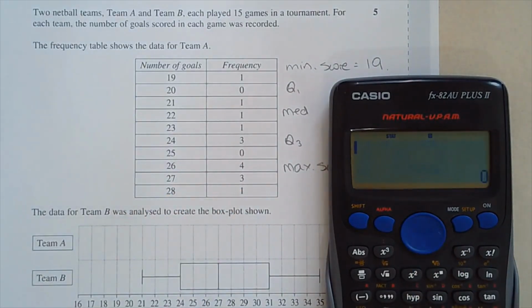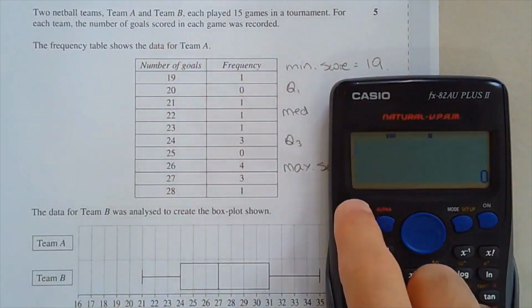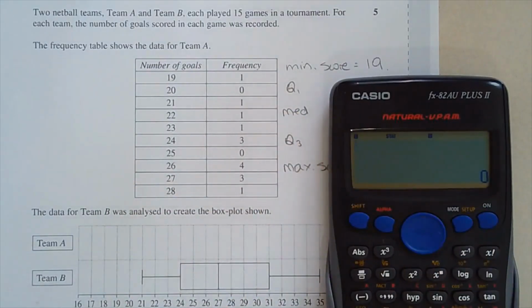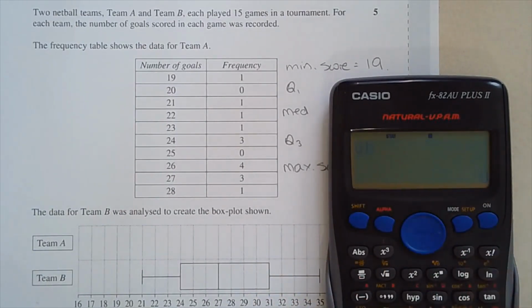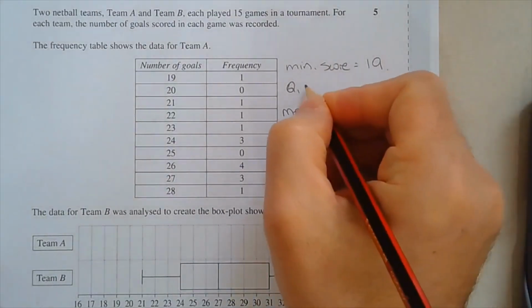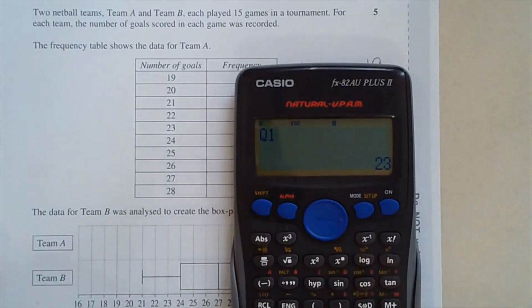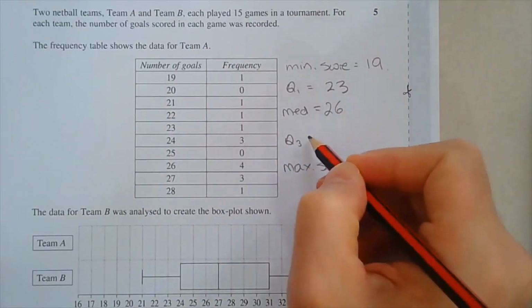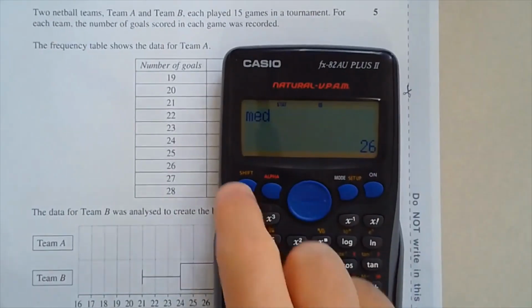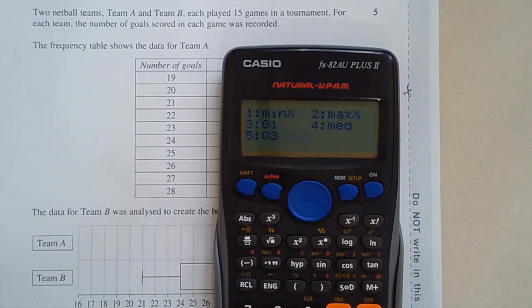All right, so we know what our min and max are. Let's generate quartile 1, median and quartile 3. Shift 1, min max, number 5, number 3, Q1 equals 23. Now median, shift 1, min max, number 5, median, number 4 there, 26. Now the third quartile, min max, number 5, quartile 3, number 5 there, we've got 27.